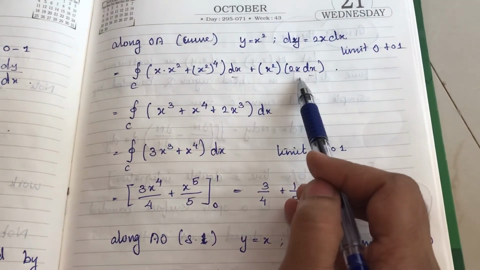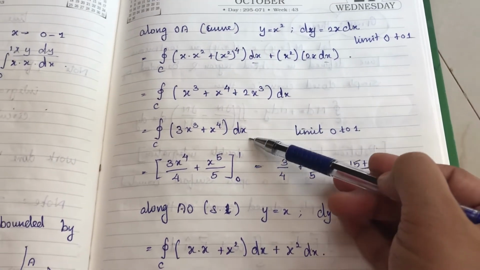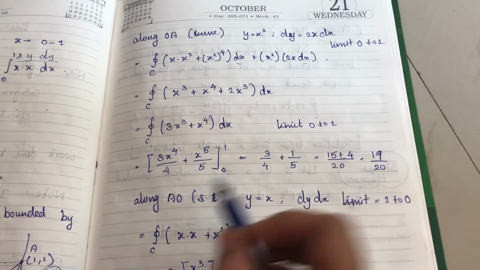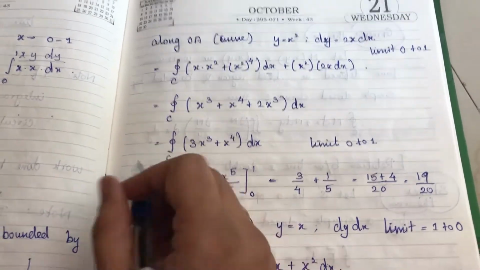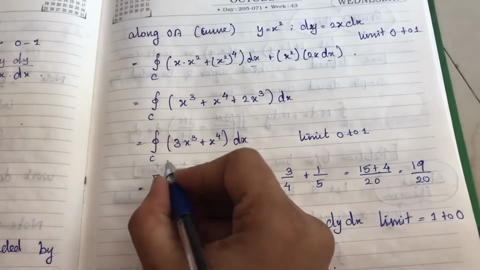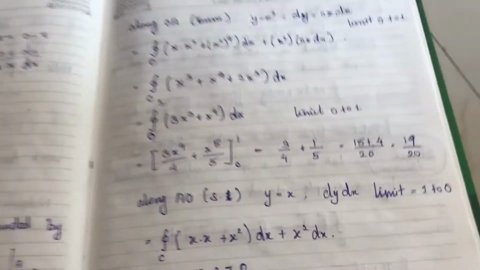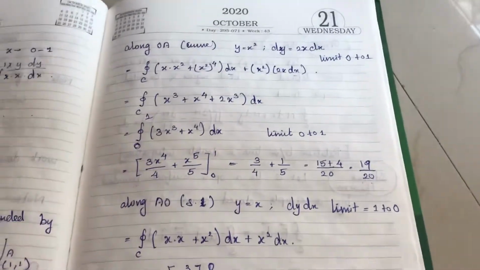So I'm just substituting all these things and simplifying. I will get the answer as 19 by 20. The main thing here is I'm just giving the limit as 0 to 1, right? So I'm just giving the limit as 0 to 1.